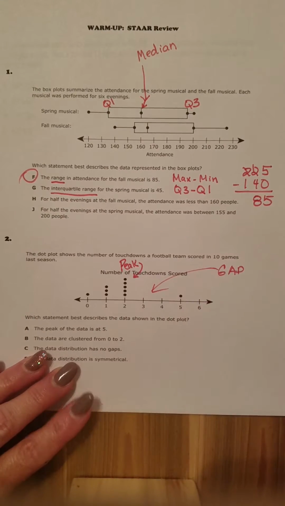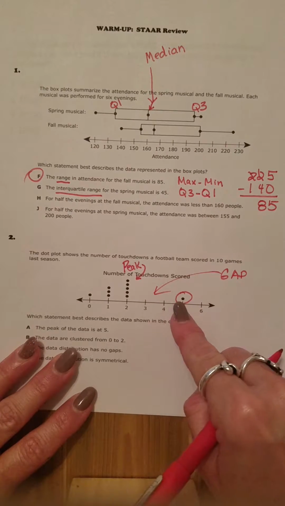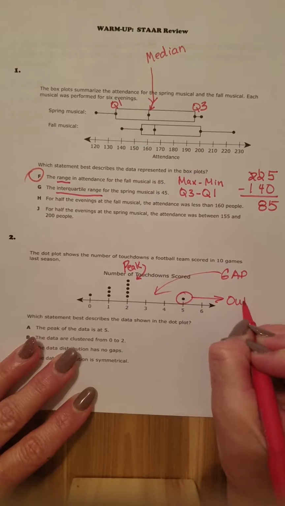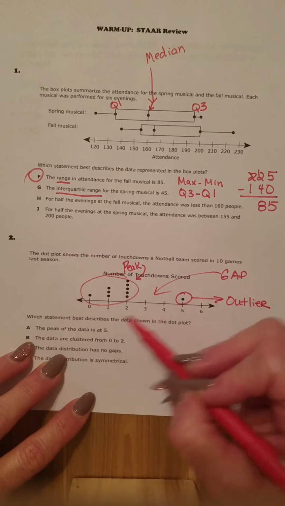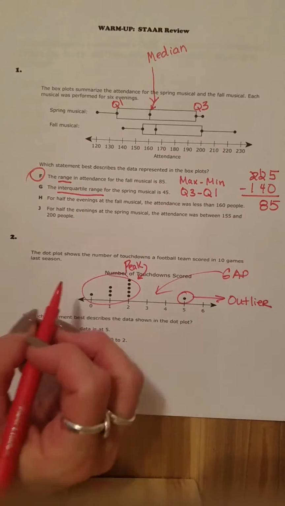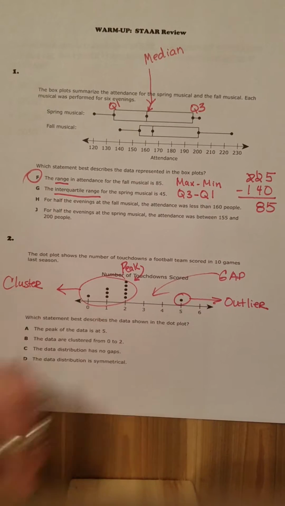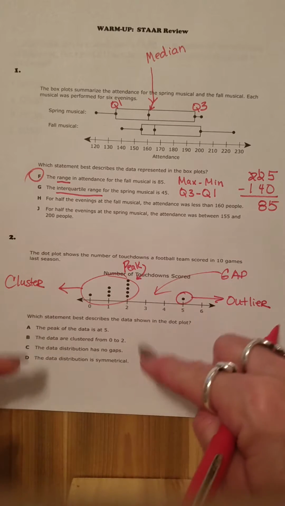There's no data here. On top of number 5, this dot is way away from the others, so that is called our outlier. And over here from 0 to 2, I have all my data clumped together, and we call that a cluster. If I can recall those different things, it makes it easier to go through the answer choices.